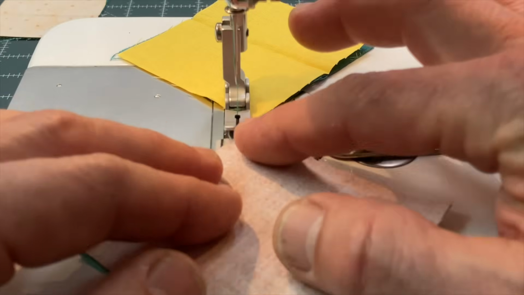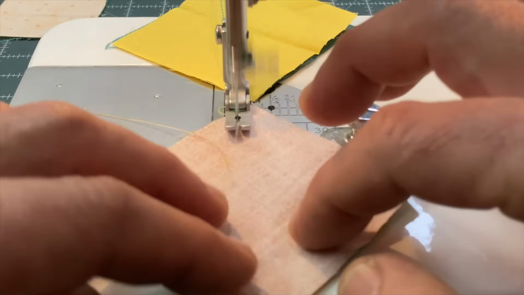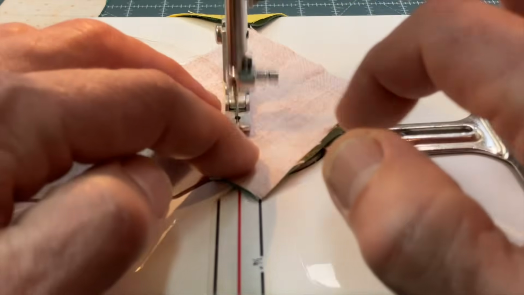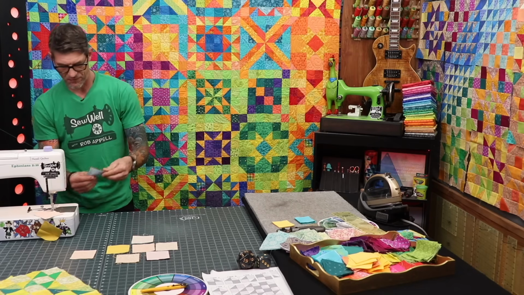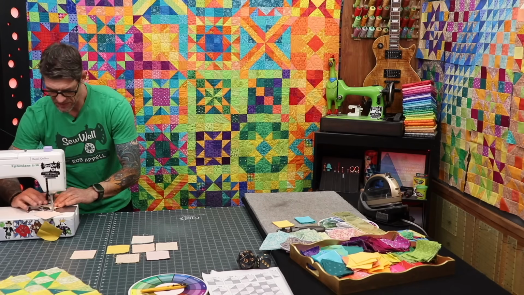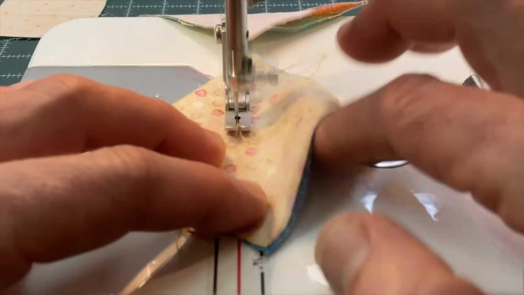Everything's going to yield 2.5 inch units that'll be put together today. That's how this always works, and that's why the blocks are fun. You can mix and match them, have a blast with them.